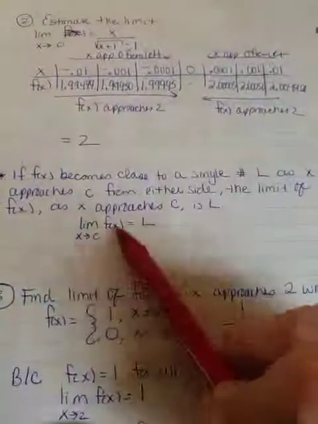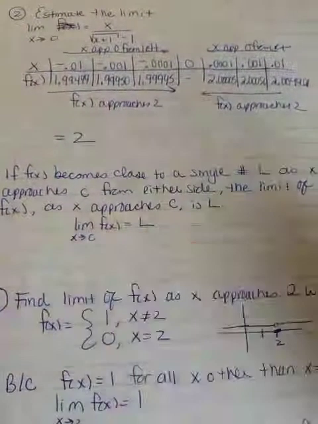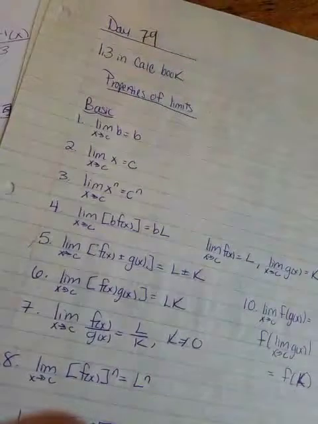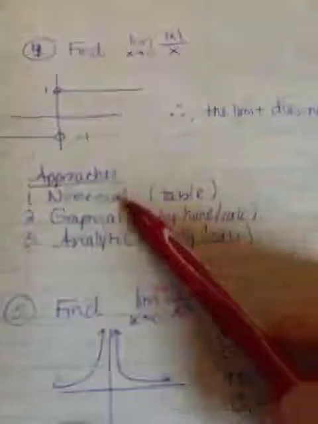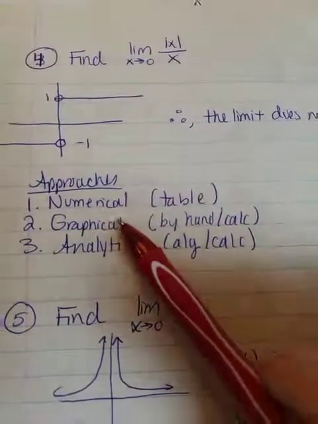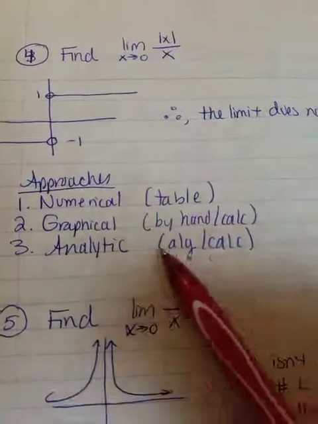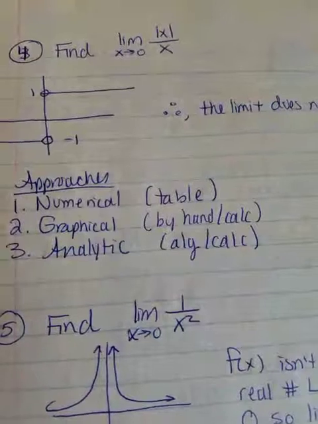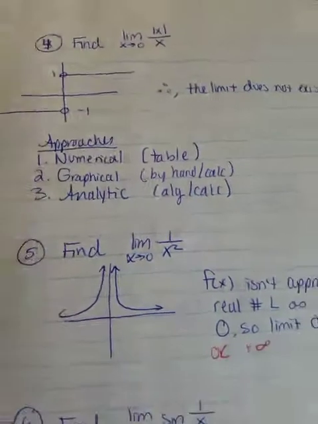So again, limit of f of x as x approaches c equals your L. And some of these I already did, as I realized. So approaches that we've talked about so far, you have the numerical value, which is your table, graphical by hand or calculator, and then analytic is using your algebra or your calculator. I'm just trying not to overdo everything that I have here.